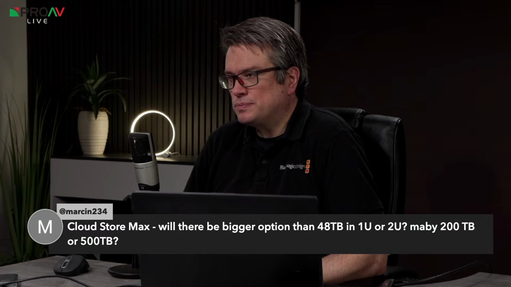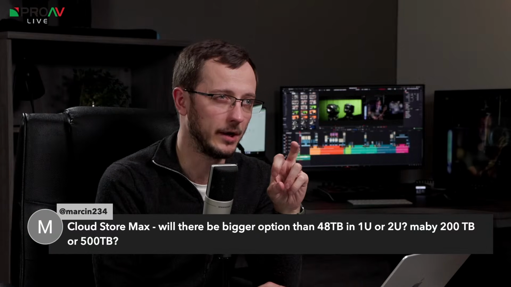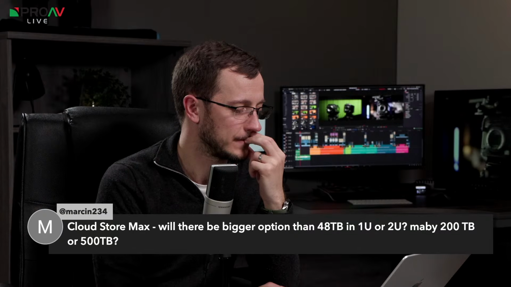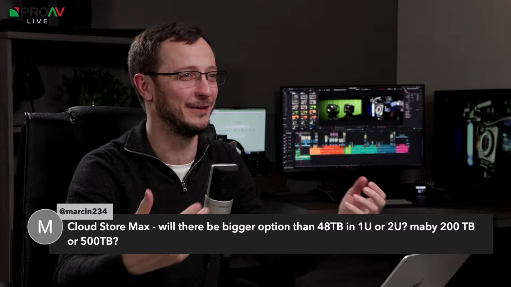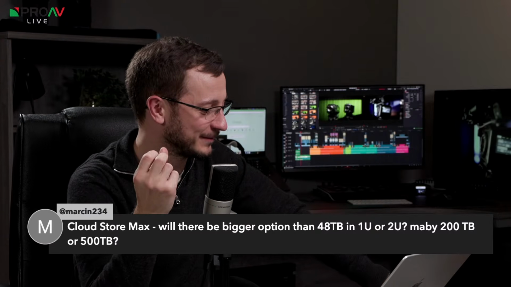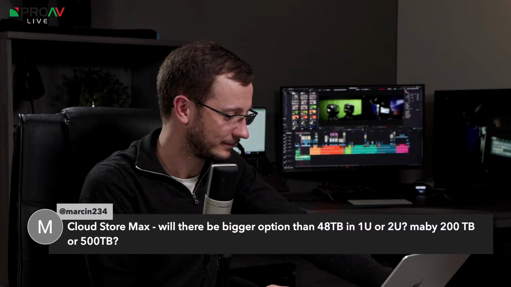I imagine it would end up being 2U for a bit of cooling. Yeah, I think so, for the cooling. Because you wouldn't have that fan, like the trash can design from the Apple machines. The Cloud Store Maxes blow air in through one side and out through the other because they're designed to be rack mounted. But if you're getting big, you'd look at it and it might have to be 2RU. Yeah, that makes sense.